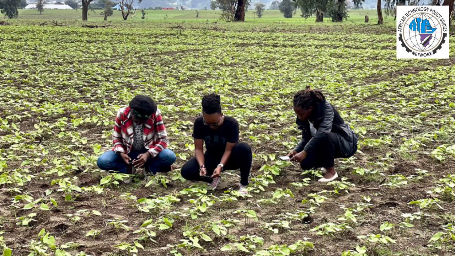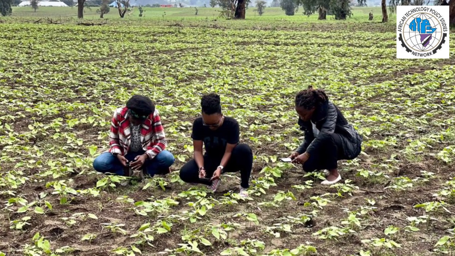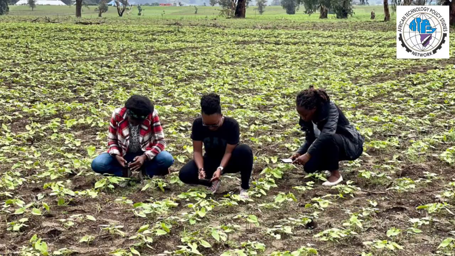And for our project, apart from developing the machine learning model, we have also collected and deposited in public repositories more than 124,000 leaf images. Purposely, we did this so that other researchers working in the same space can access and use the data to diversify disease diagnostic options.